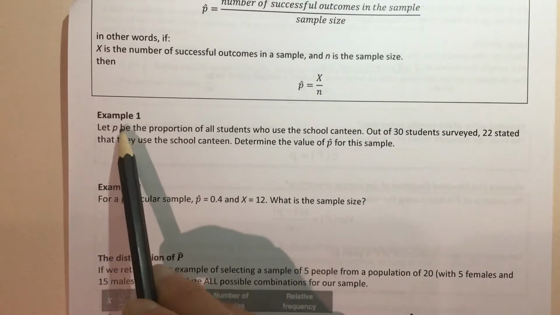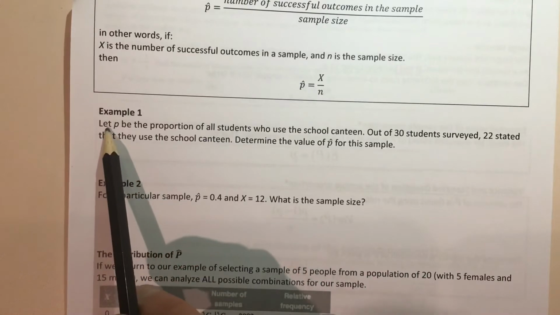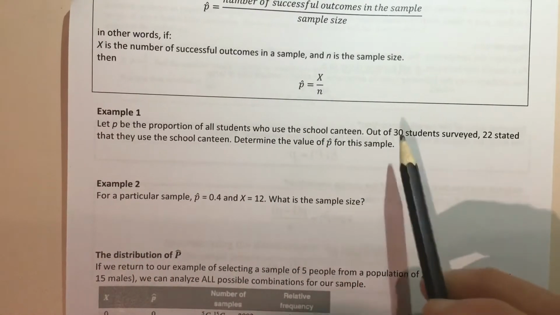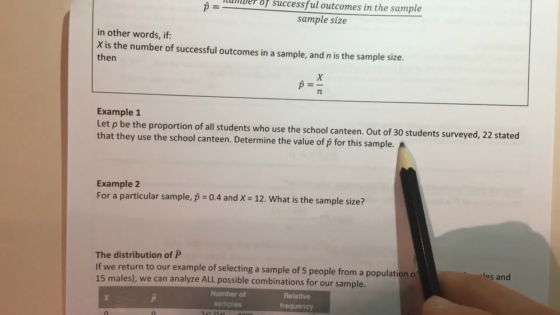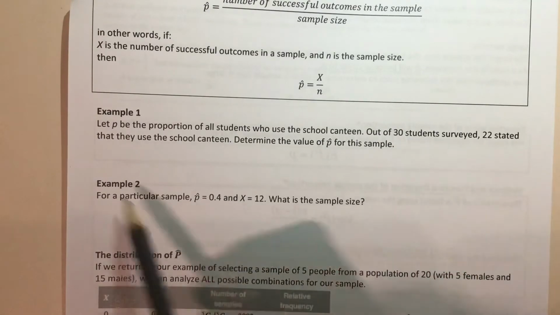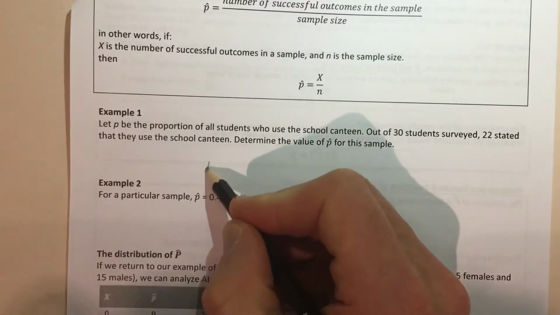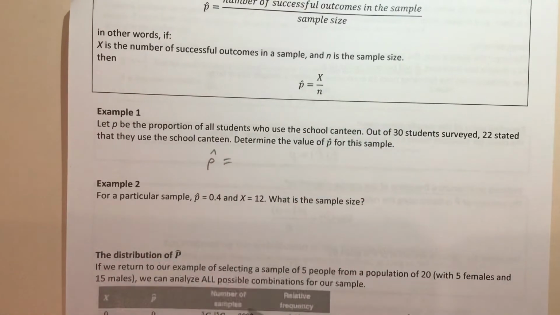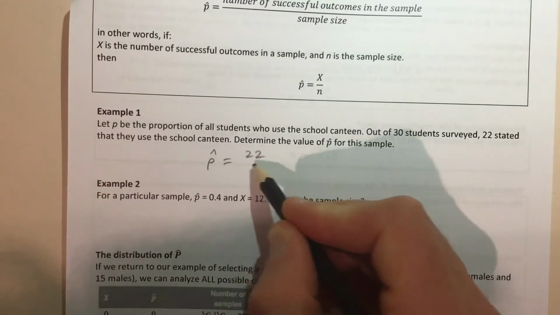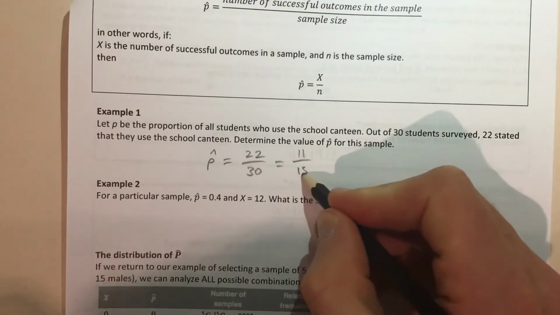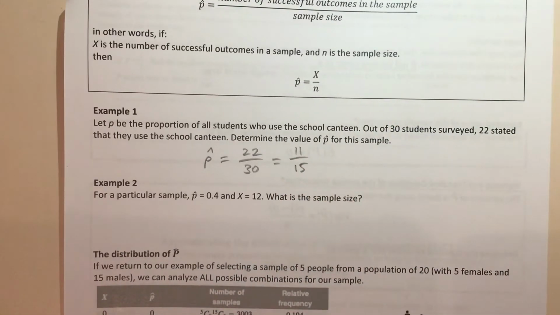If I go straight to an example, I think you'll see exactly how it works. Let p be the proportion of all students who use the school canteen. Out of 30 students surveyed, 22 stated that they use the school canteen. Determine the value of p hat for this sample. Well, p hat is just the proportion of people in this sample who say they use the school canteen, which is 22 out of 30, which simplifies to 11 out of 15. That's how you work out the sample proportion. It's a relatively straightforward formula to apply.